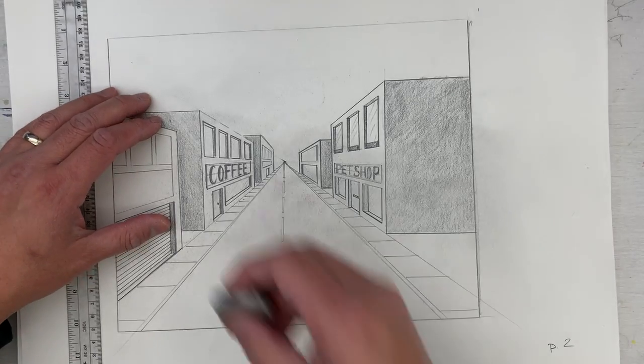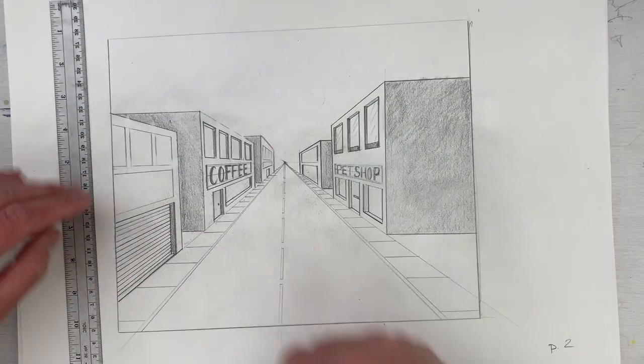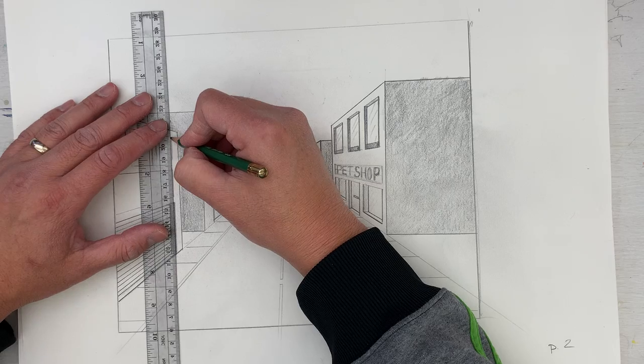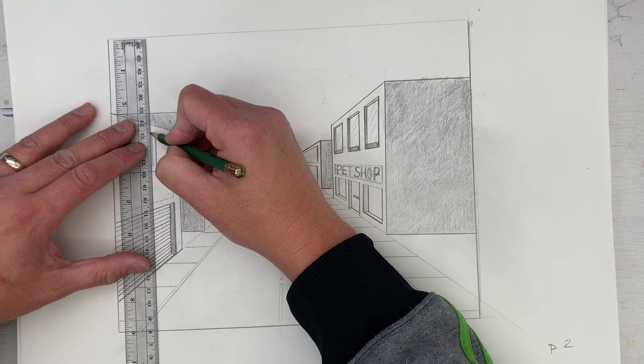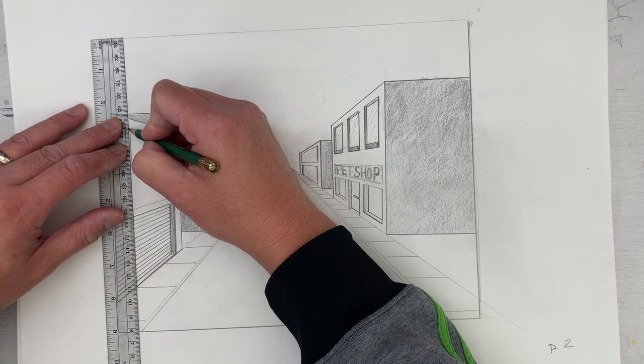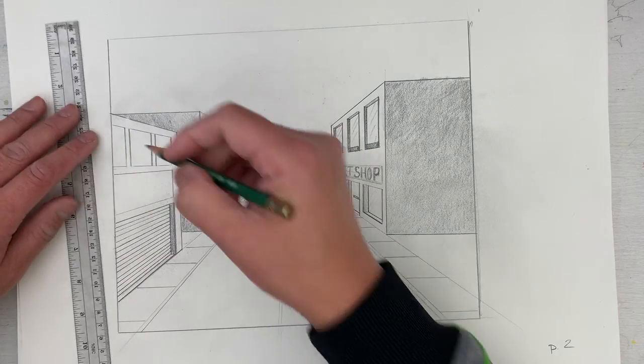Quite the industrial little part of town, except it's got a pet shop and a coffee place. And what more could you need in a little neighborhood but a pet shop and a place to get a good cup of joe? All right.